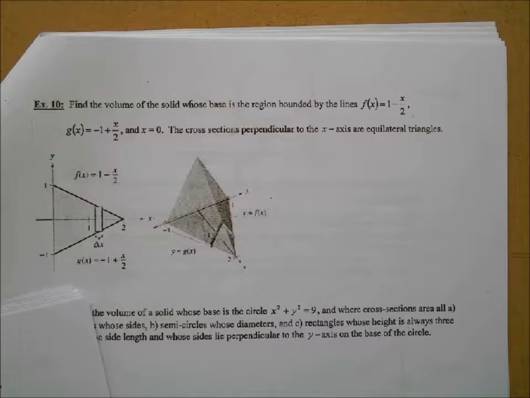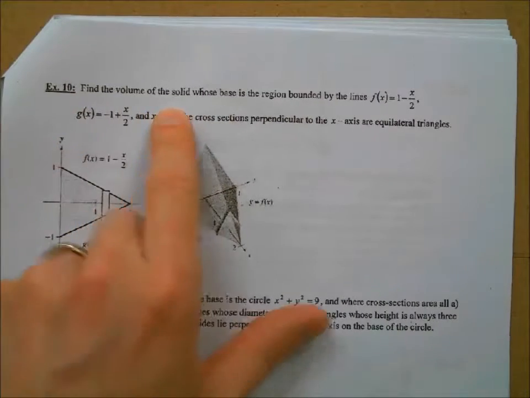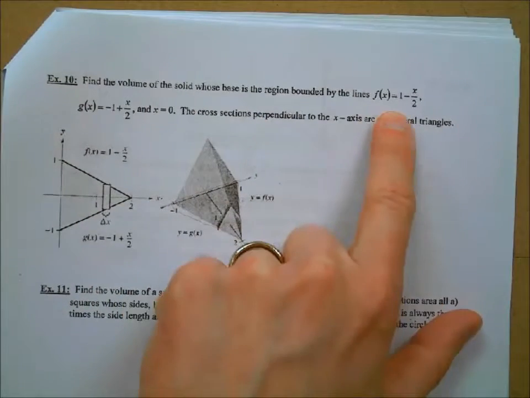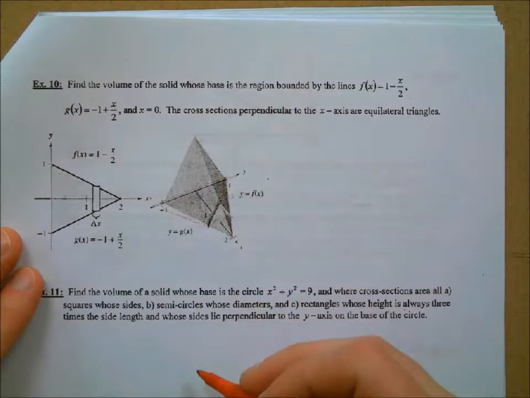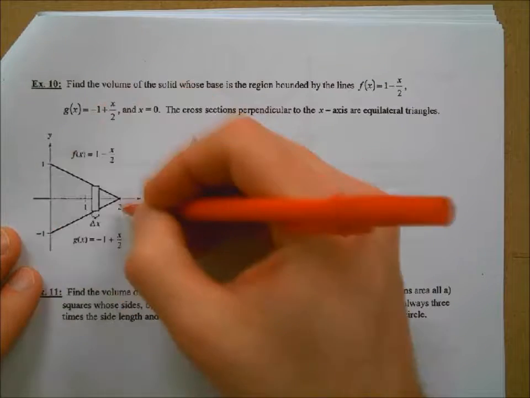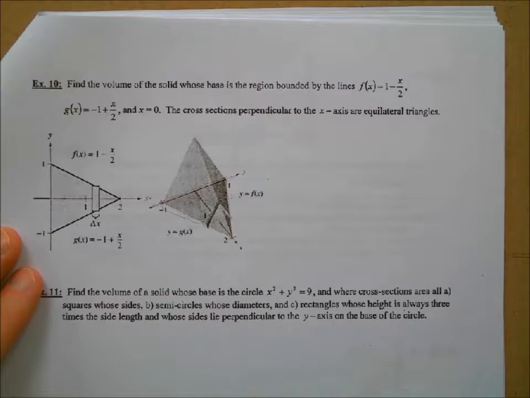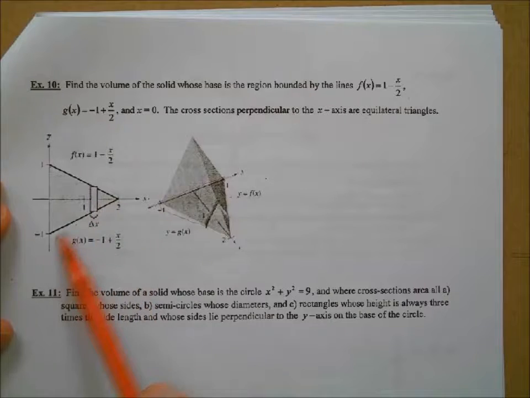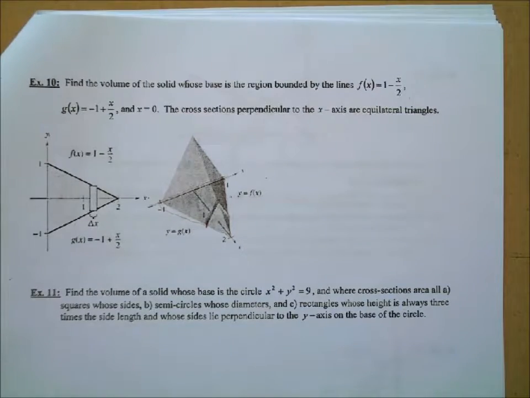For example 10, we're going to find the volume of the solid whose base is the region bounded by the lines f of x equals 1 minus x over 2, and then the bottom curve is negative 1 plus x over 2, and the line x equals 0, so the y-axis. So there's our region right there. That's easy enough to identify.